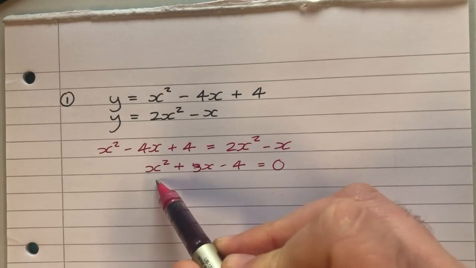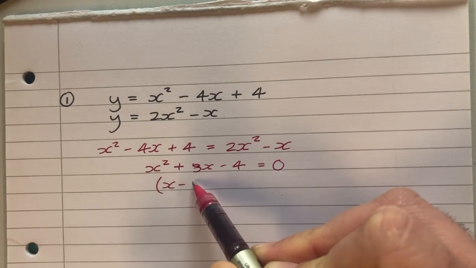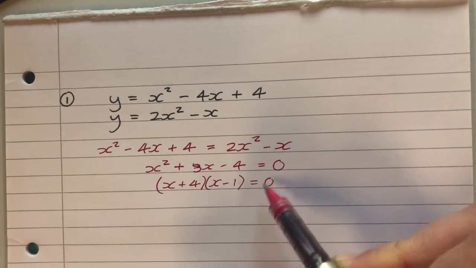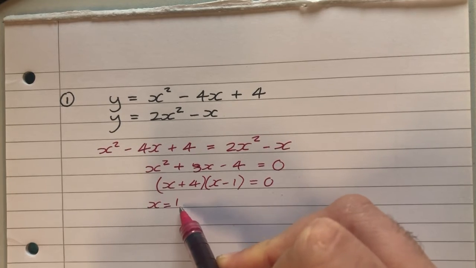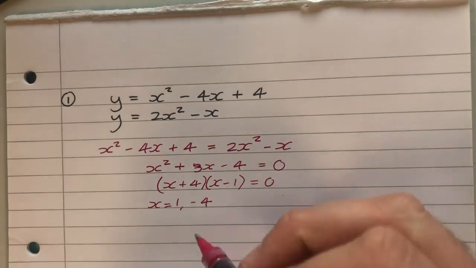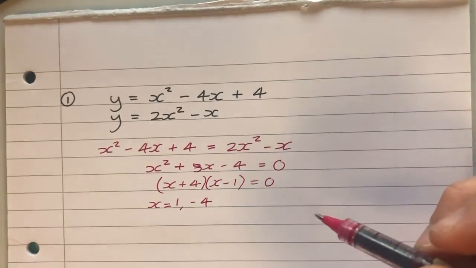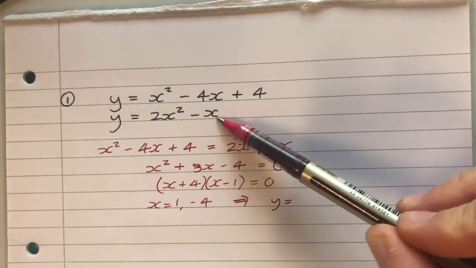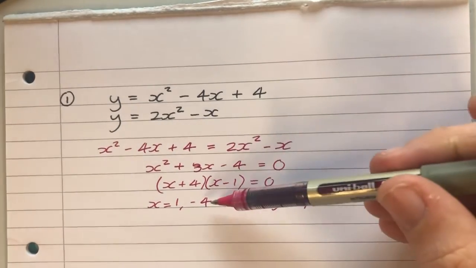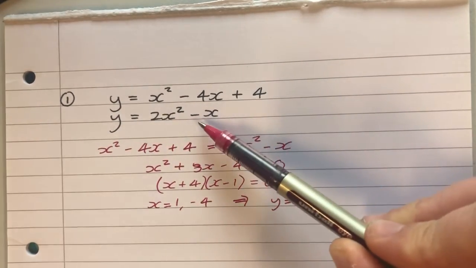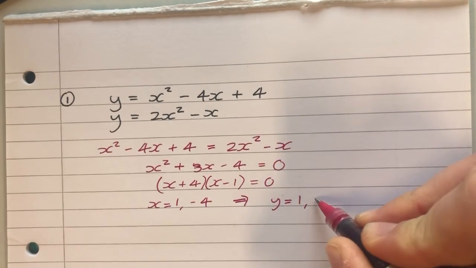Then I can factorise that as x plus 4 and x minus 1. That will then give me solutions x equals positive 1 or negative 4. And it's not uncommon to get two solutions for x in these equations. Once I've got a solution, I'll plug it back into one of these to check my y value. So plugging in x is 1, I'll get 2 times 1 minus 1, which is 1. And plugging in x is minus 4, I'll get 2 times 16, because minus 4 squared is positive 16, so that's 32. Minus minus 4, so that's add 4, so that's 36.